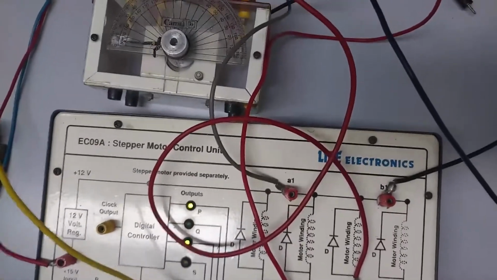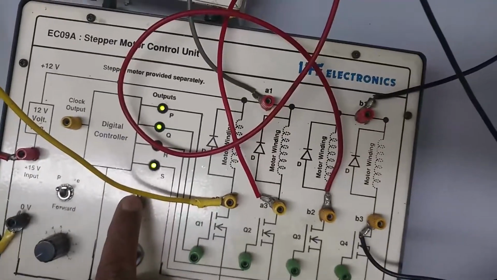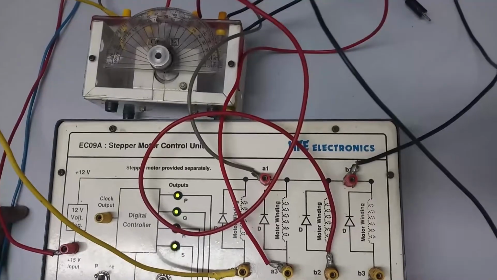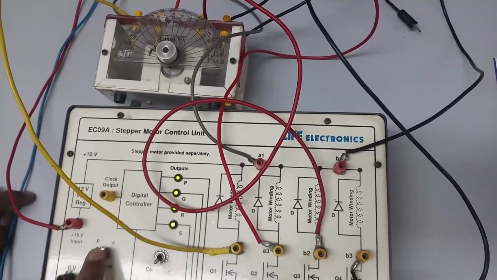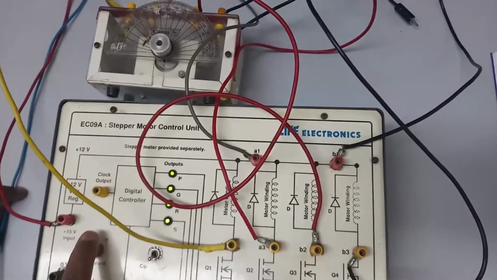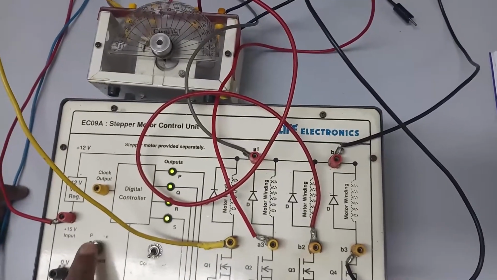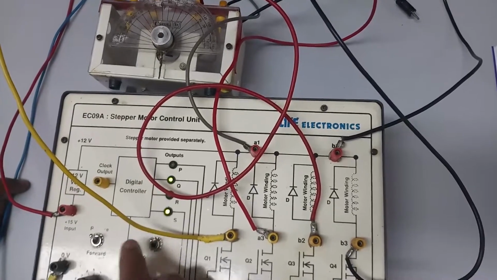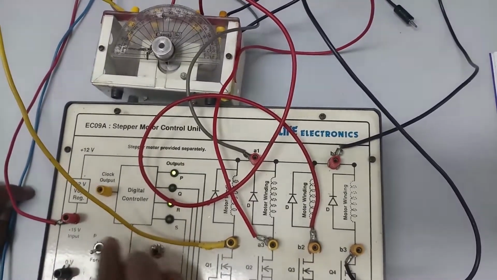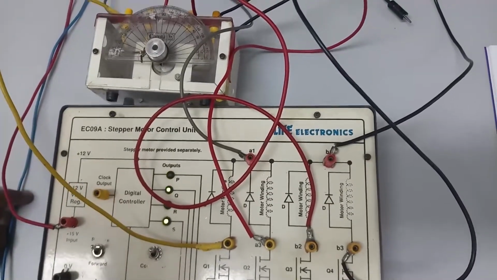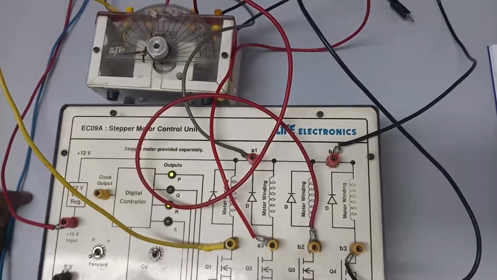Now I have selected the step mode. In the continuous mode, the motor will be running continuously, in either the forward or reverse direction. But in the step mode, we are going to measure the step angle also. So let us stop it at one particular point. Just readjust it to get to the 0 degree. I am at 0 degrees right now.